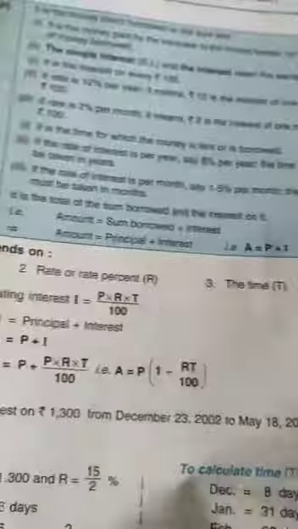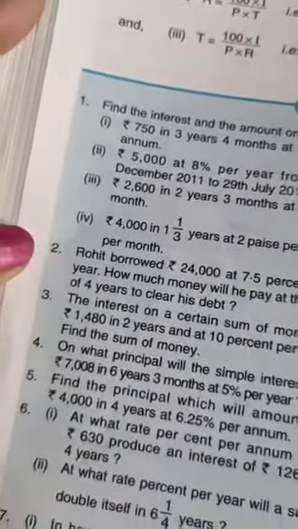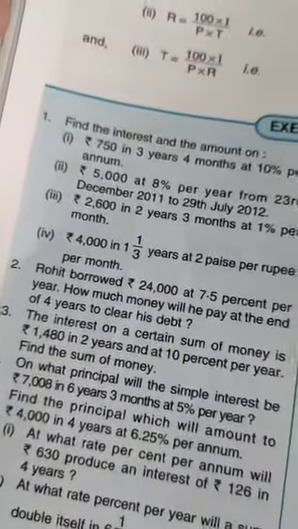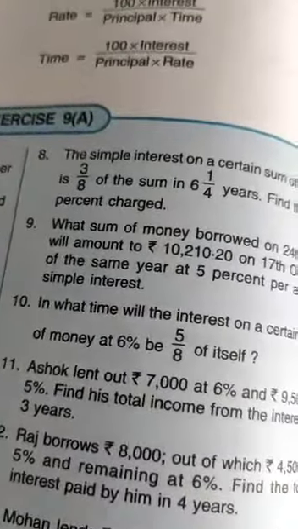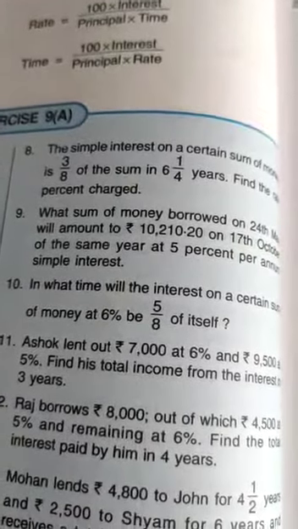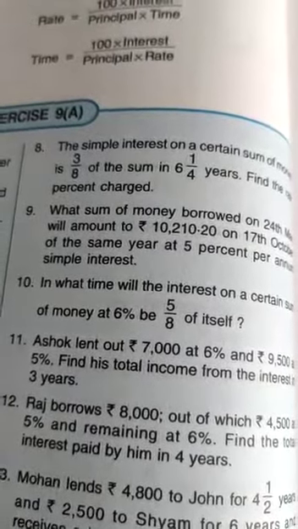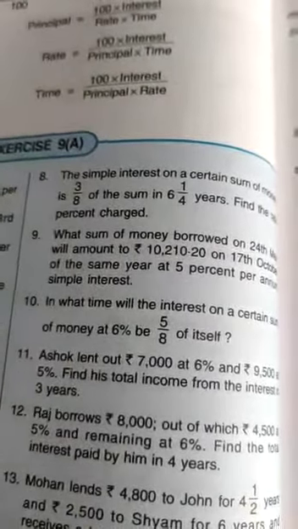Solve all the example questions first, then come to exercise 9a. In 9a the first question is easy, the second is also easy. I don't think there is any doubt. If any doubt, you ask in the group. Now see question number 10. In what time will the interest on a certain sum of money at 6% be 5 by 8 of itself? You have to find out the time.